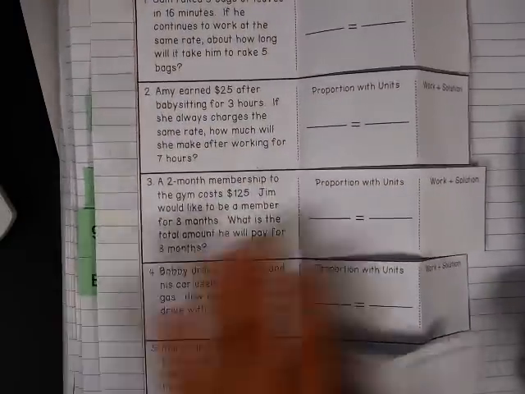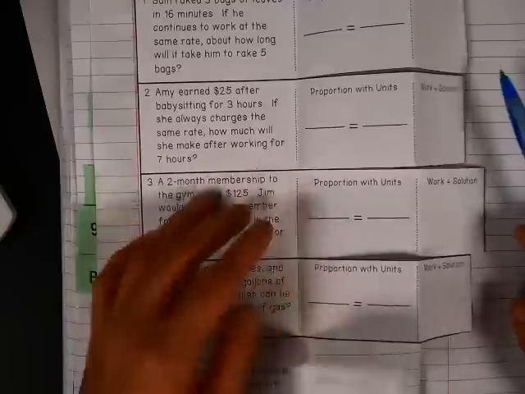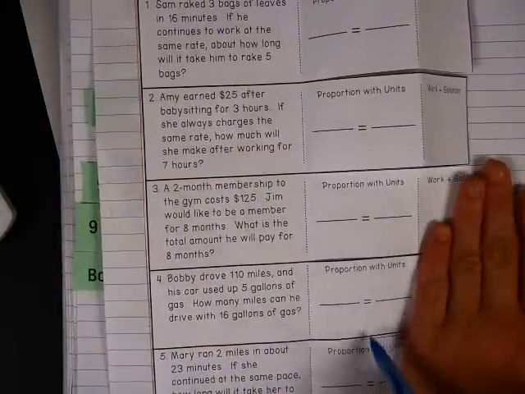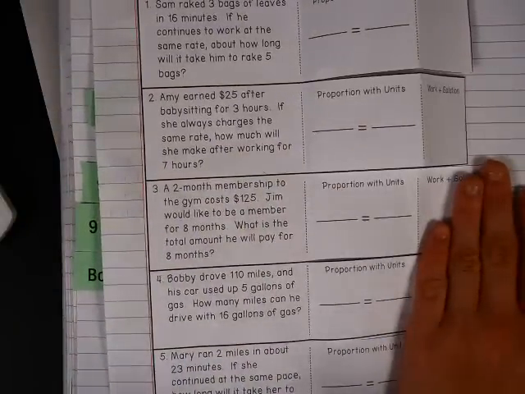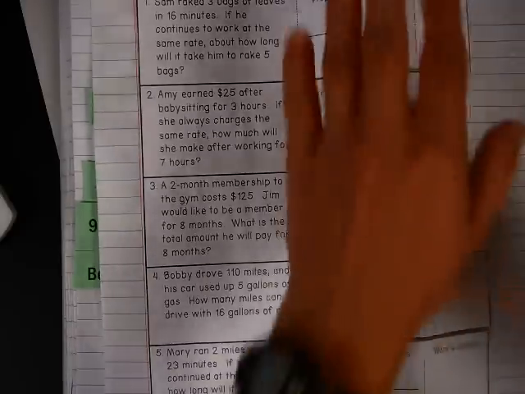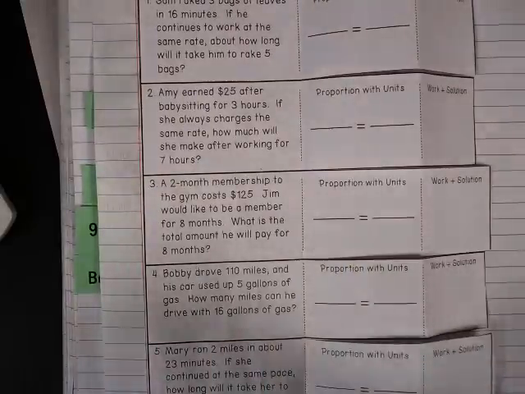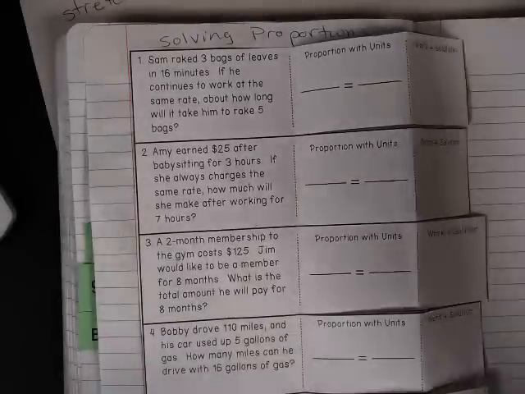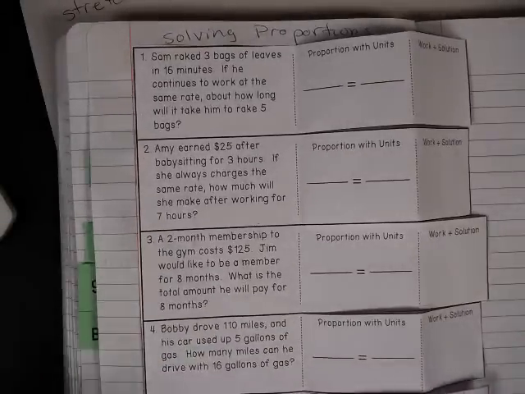And tonight, I want you to do these three problems, but I don't necessarily want you to solve them. I want you to set up the proportion. Most importantly, that's what I want, the proportion, not the work. But I'm going to do these completely, so for my overachievers, some of you 8th or 7th graders, you can just do it all. But I'm really just wanting the proportion, and that's where I'm going to focus most of my time.